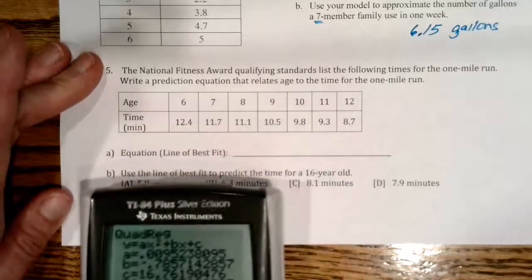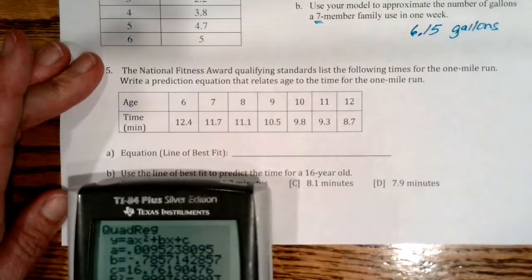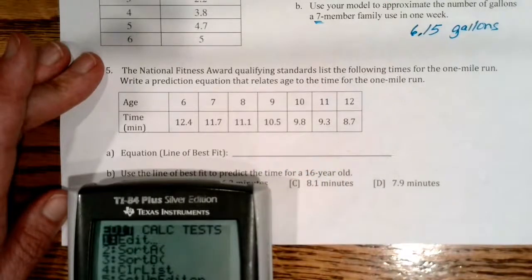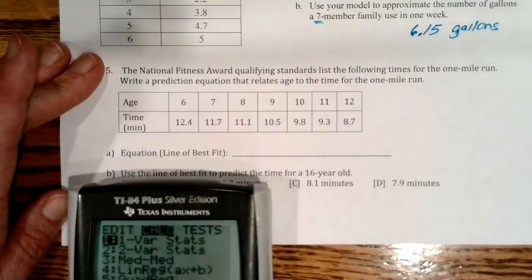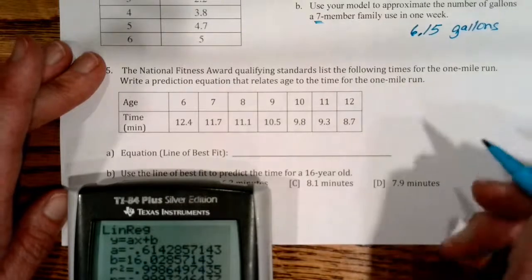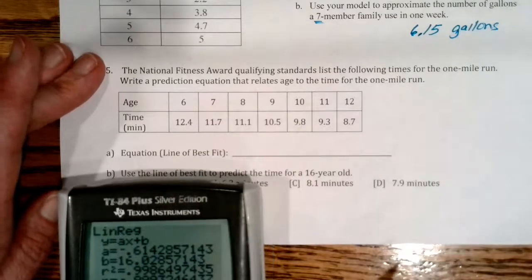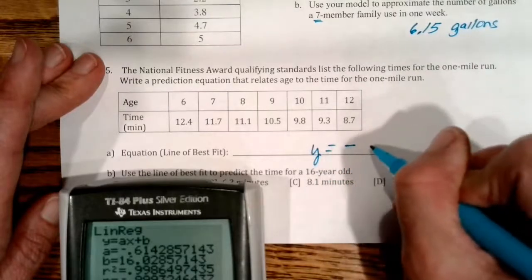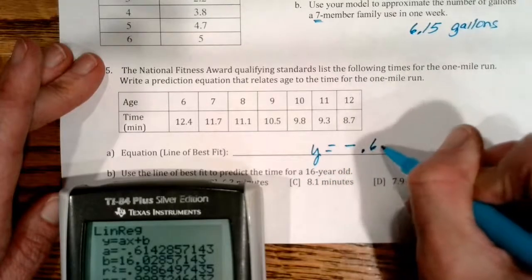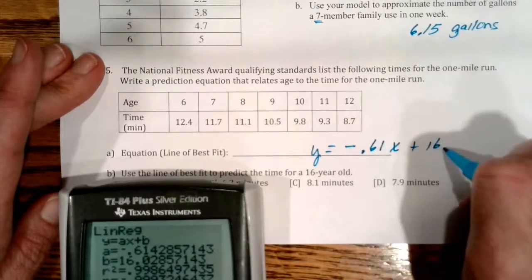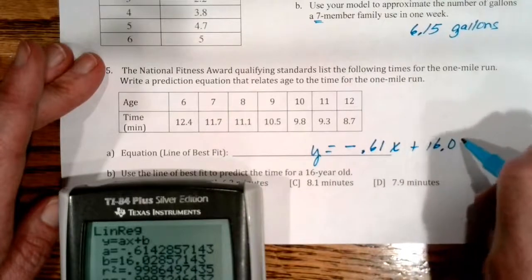When I run the regression for the quadratic, VARS, Y VARS, fun guy. My curve, or my line of best fit. Ooh, I ran a quad, not a line. Let's try that again. Stat, Calc, 4, VARS, Y VARS, fun guy. That's better. All right. My equation of my line of best fit is y equals negative 0.61x plus 16.03.